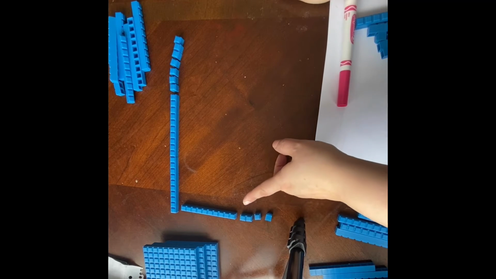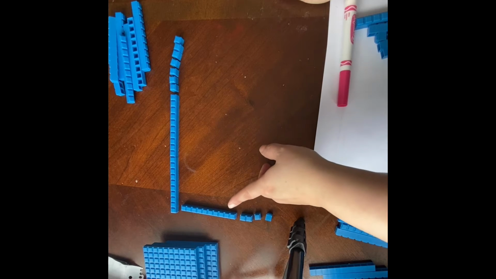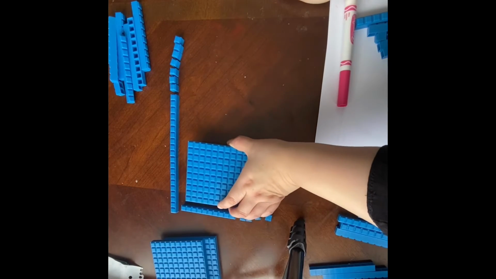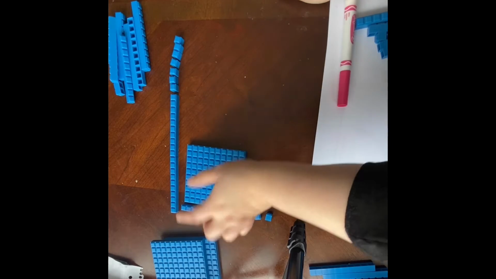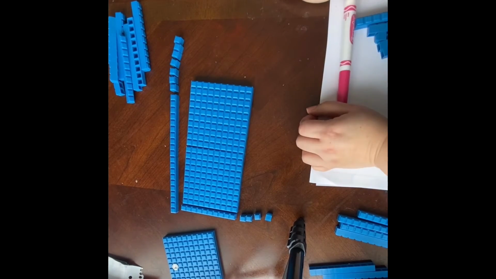So I'm using the distributive property for multiplication. I'm multiplying 10 by 10 will give us 100 represented with 1 flat, and another 10 by 10 gives us another 100 represented with 1 flat.